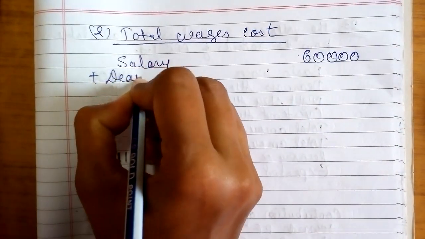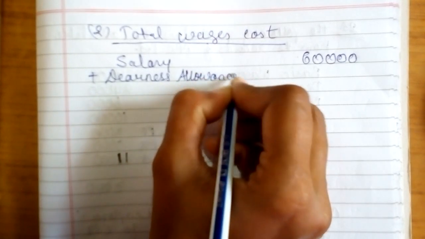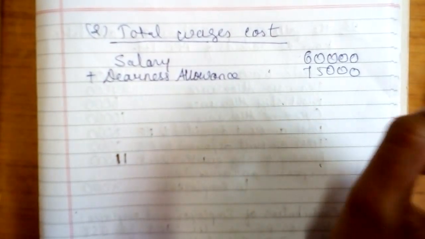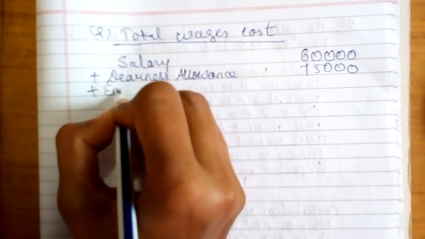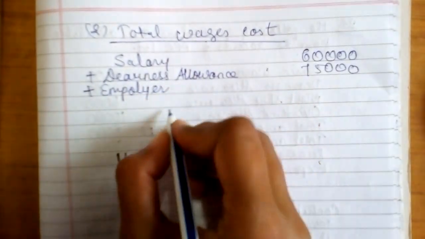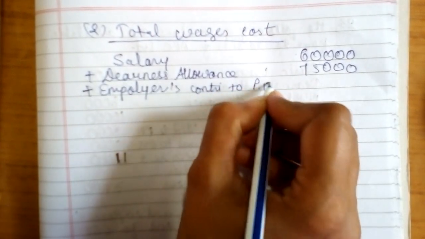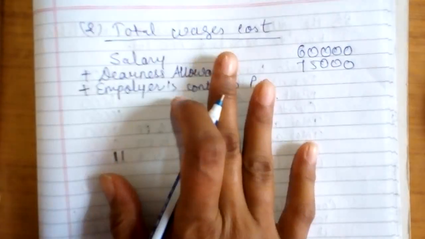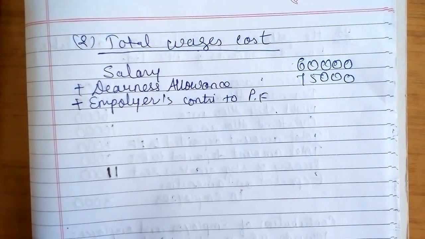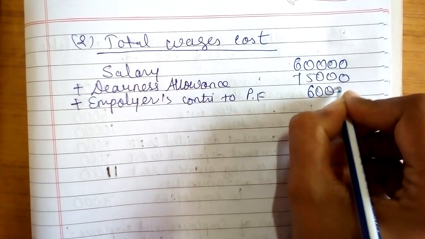Dearness allowance is also paid, ₹75,000, right. Then the employer is contributing his share of PF. So employer's contribution to PF, whose working note we have already done earlier, right. So employer's contribution to PF is 6,000.